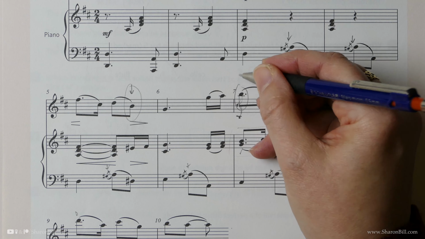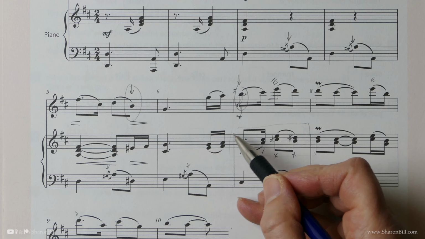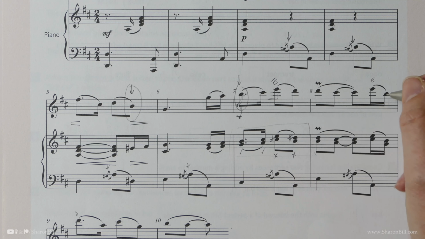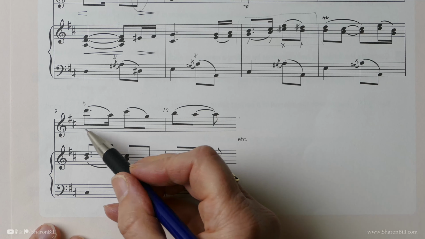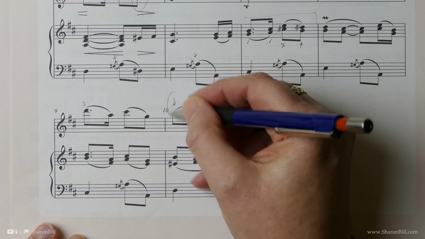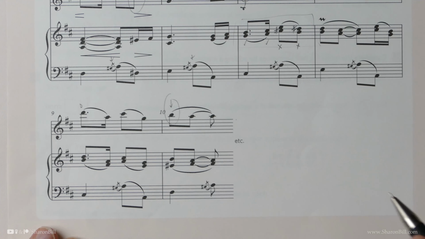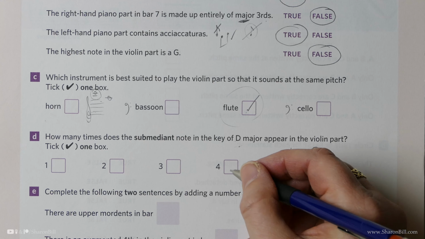There's another one, an octave higher. There's another one in that same high octave. And there's another one. So that's 1, 2, 3, 4. That's 4 note Bs.